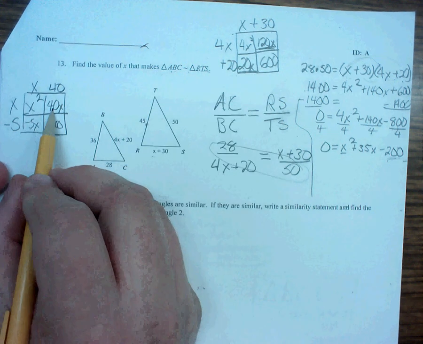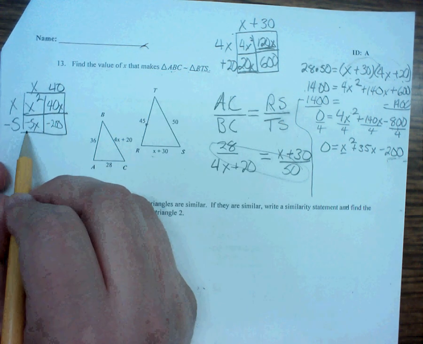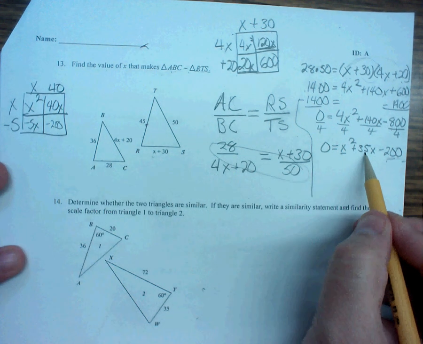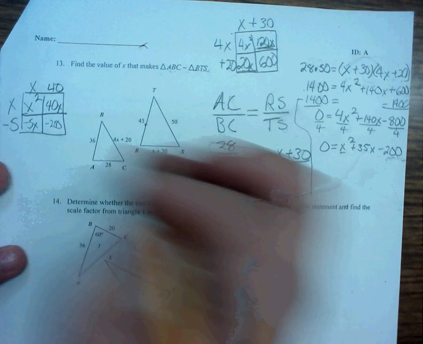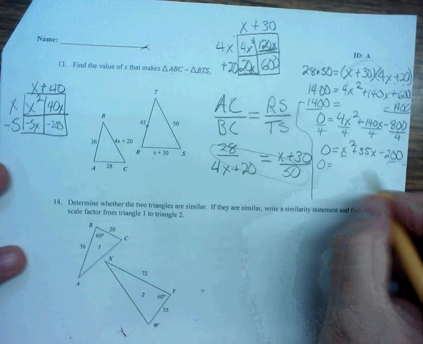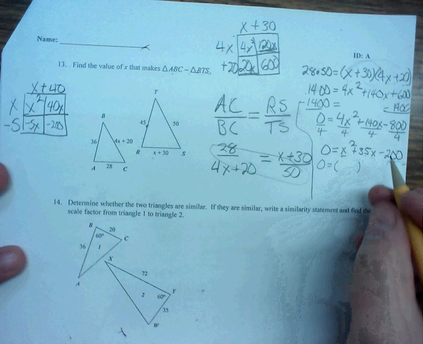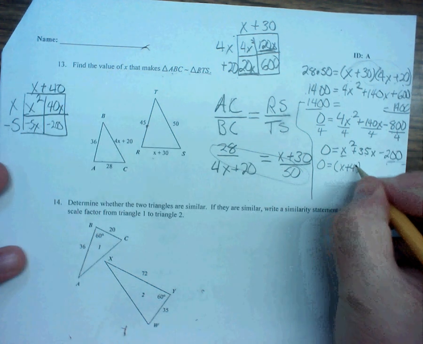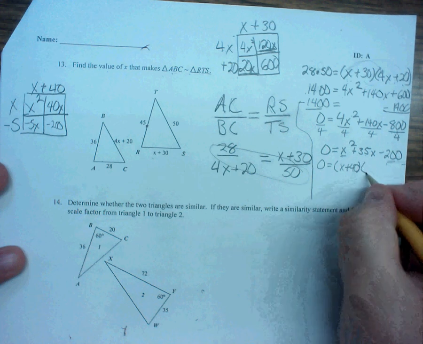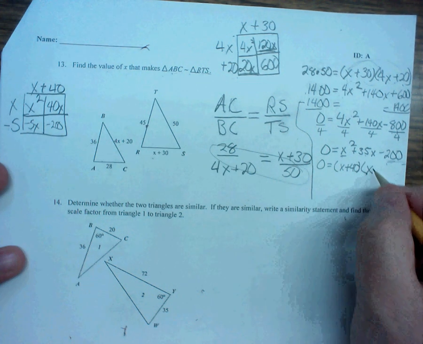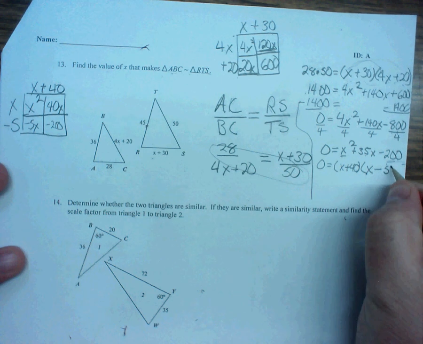So here we have 40x minus 5x. What's that equal? 35x. See how that works? So then what I've done is I figured out that it can be factored into x plus 40 times x minus 5.